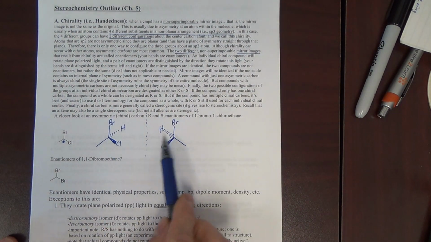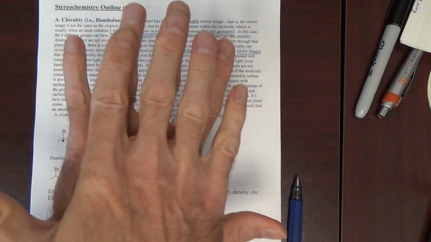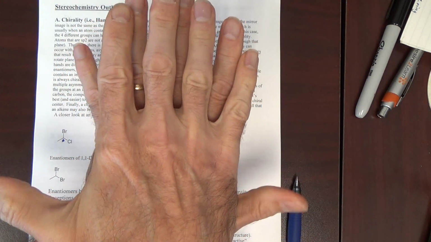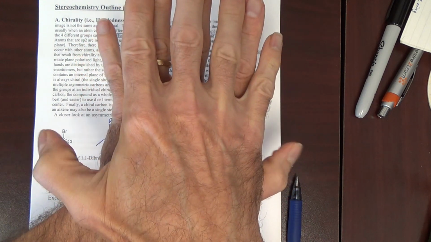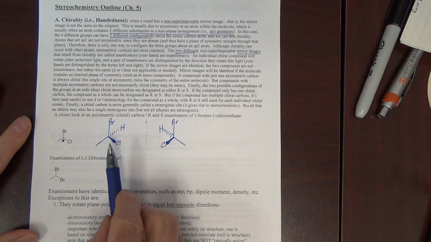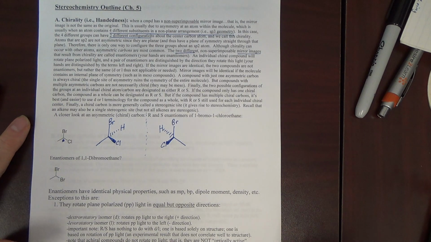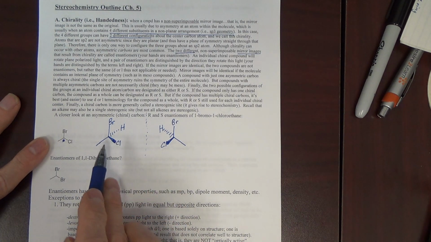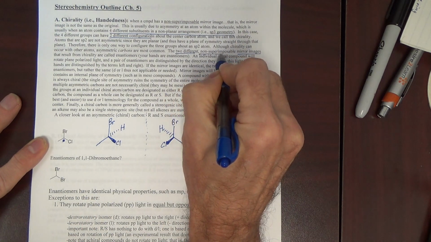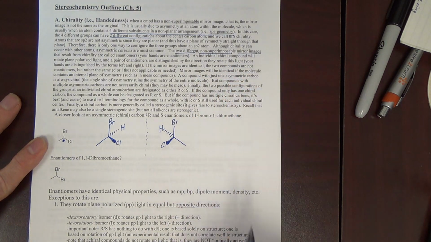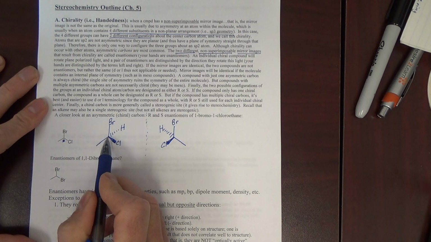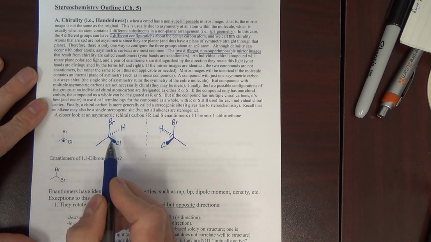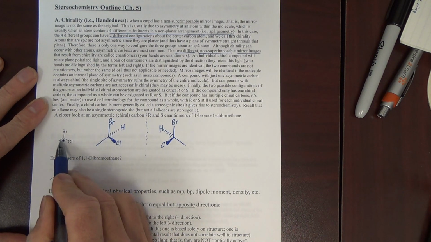And we say that these two compounds, well, my hands are not superimposable. Well, these two compounds are not superimposable. So what we have here is two different non-superimposable mirror images as a result of the chirality, the chiral nature about this carbon that we identified here.